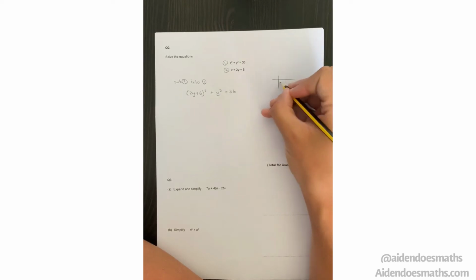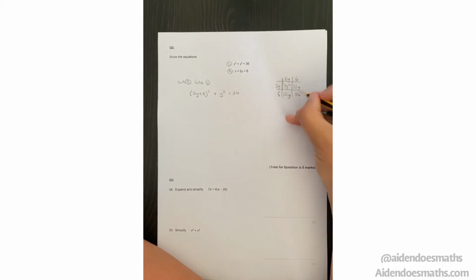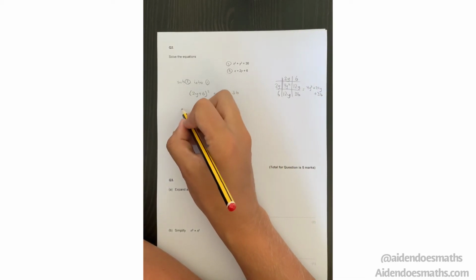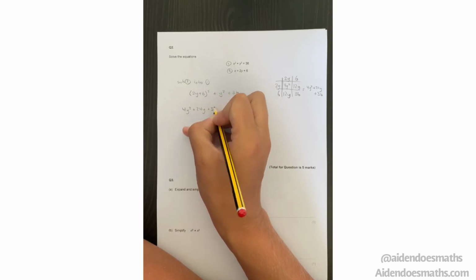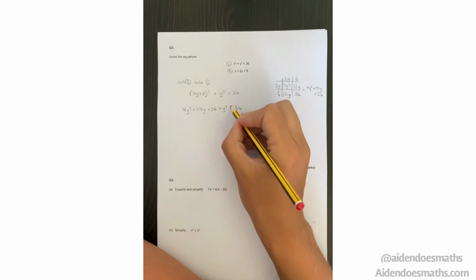So again, we could do this method if we like. 2y plus 6, 2y plus 6, so 4y squared, 12y, 12y, and 36, which gives us 4y squared plus 24y plus 36. Okay, so our next line, 4y squared plus 24y plus 36 plus y squared equals 36.